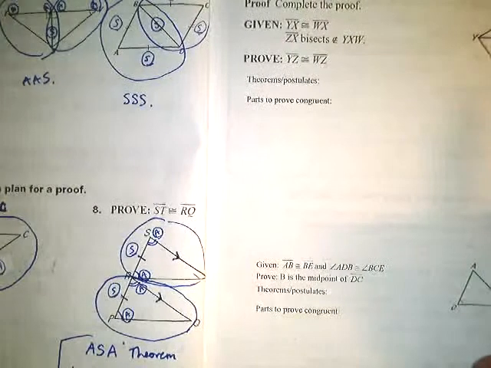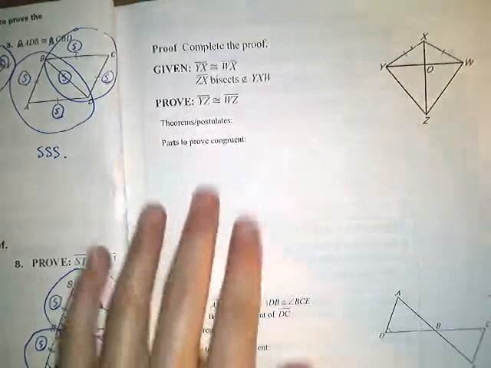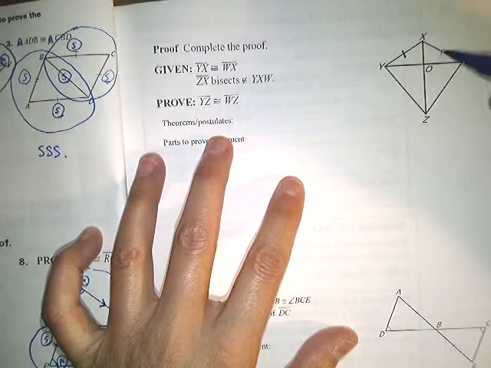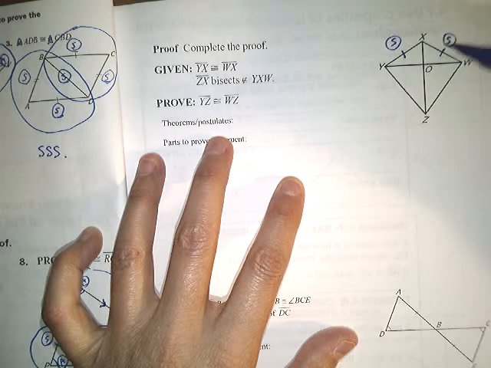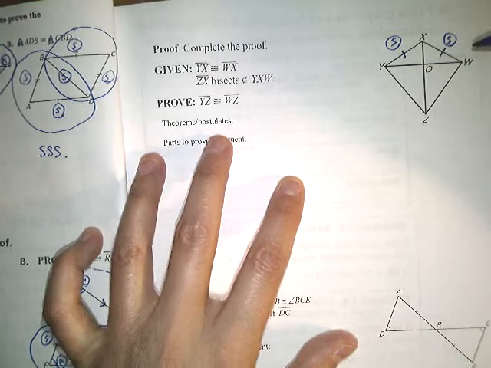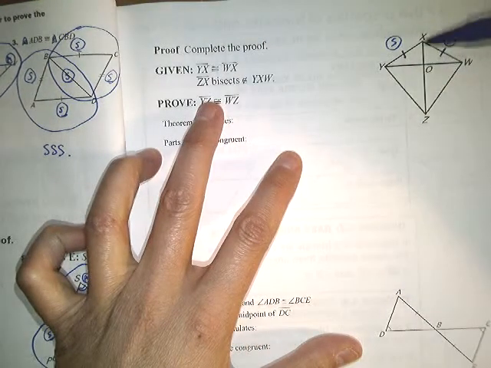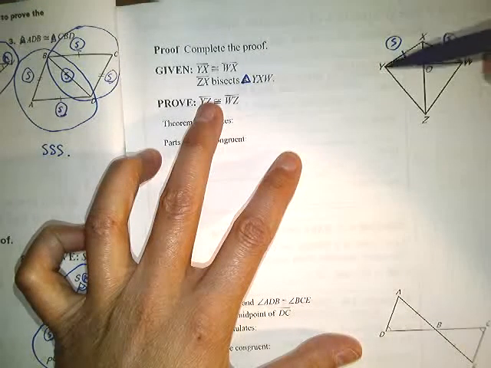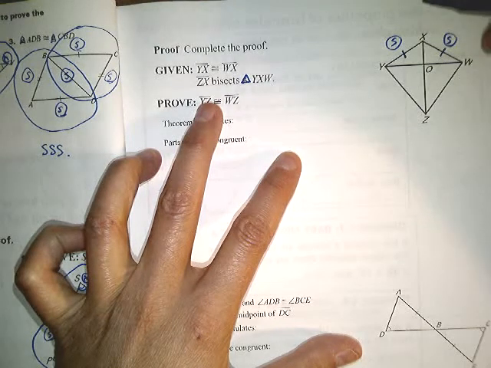Okay, a couple more examples. So if we start with the fact that YX is congruent to XW, that this side is congruent to this side, and we know that ZX bisects the triangle YXW, so it cuts the whole triangle exactly in half right here.